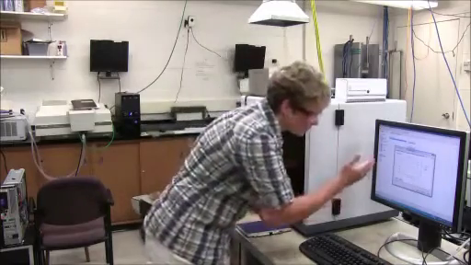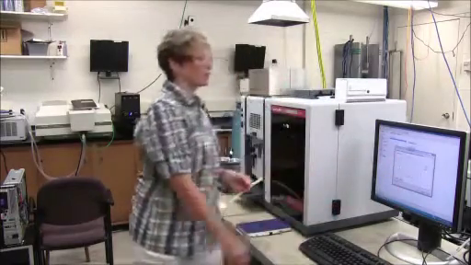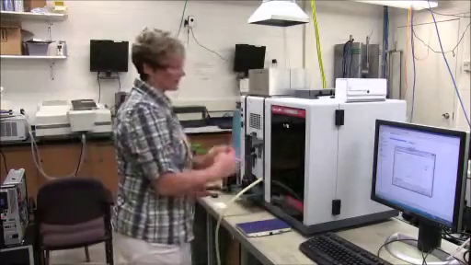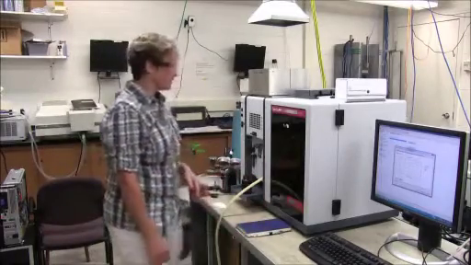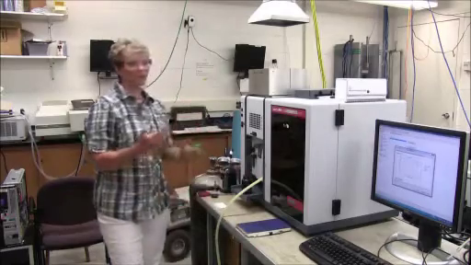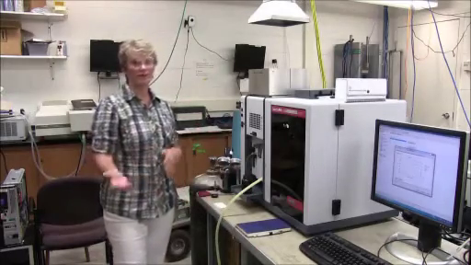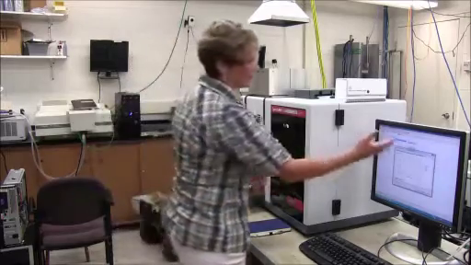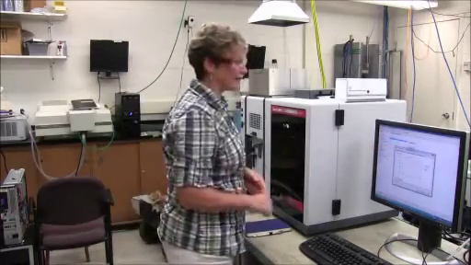So this one goes from 0 to 40 milligrams per liter. And you would set up your standards that span that range. According to Beer's law, you're going to get a linear response for concentration and absorbance within a certain range. And this graph is showing you exactly that.